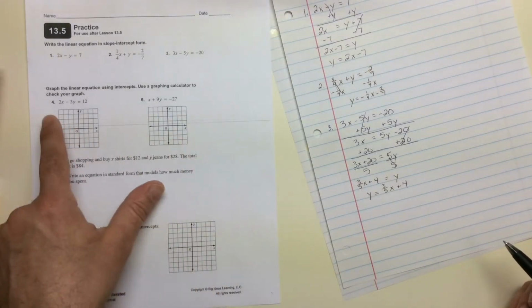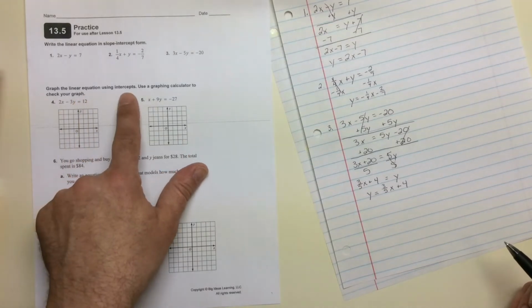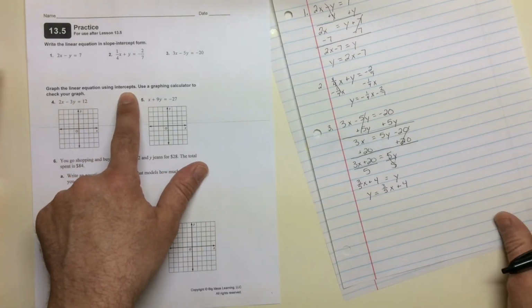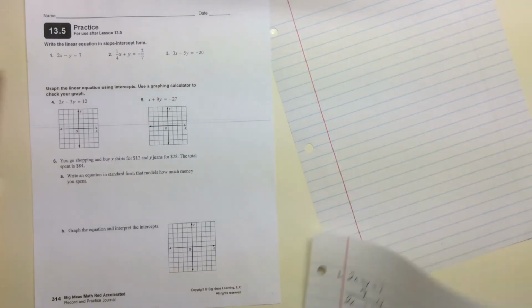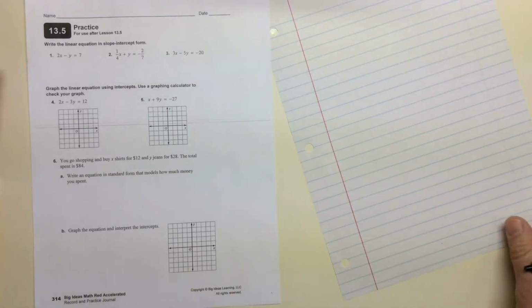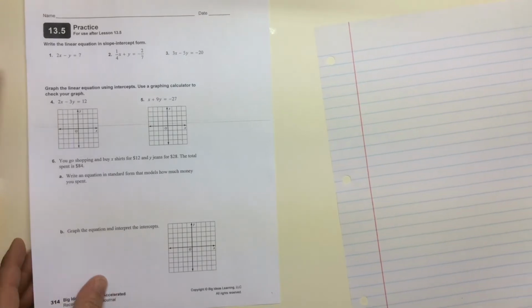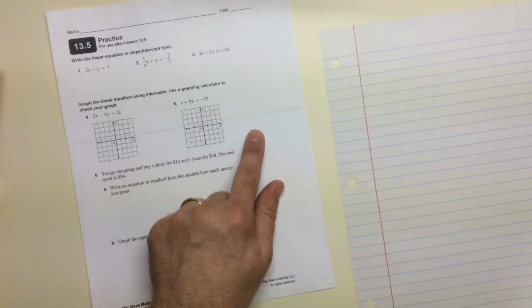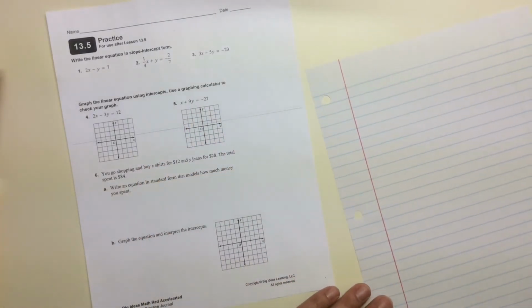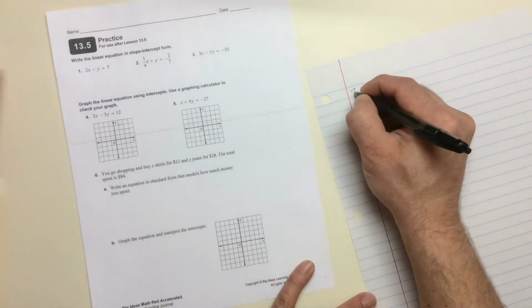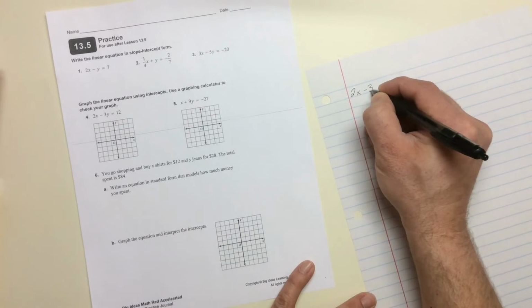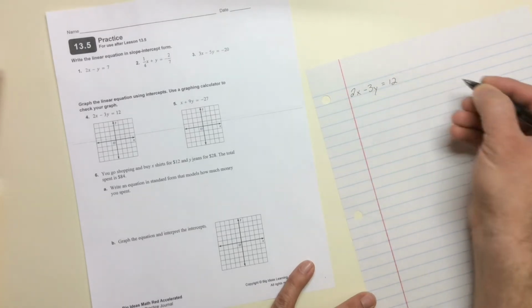On these next two, it says graph the linear equation using the intercepts. So we want the x-intercept and the y-intercept. I'll get rid of this. And they don't give you a lot of room to do it here, so again, I'm going to do it on the lined paper. 2x minus 3y equals 12.